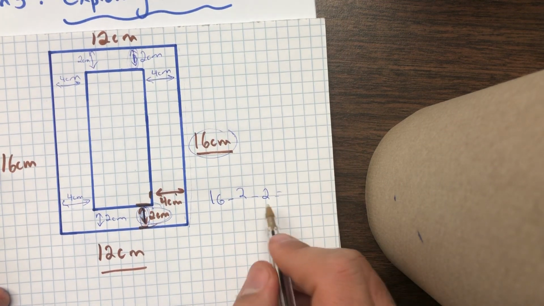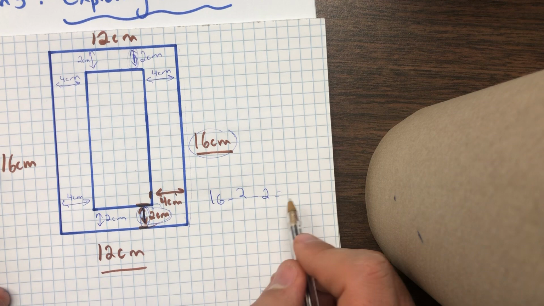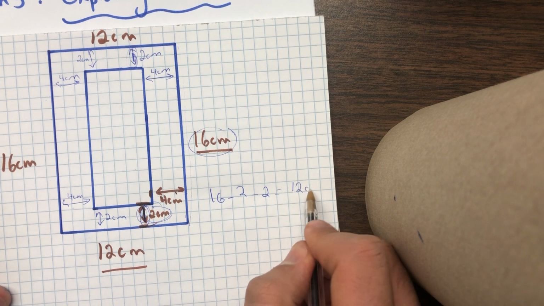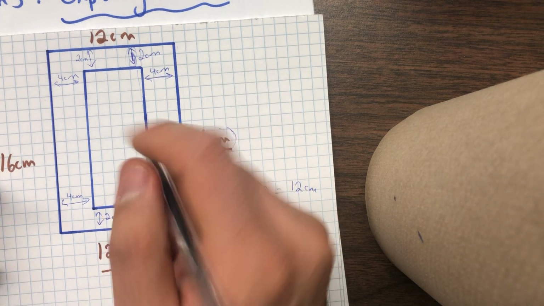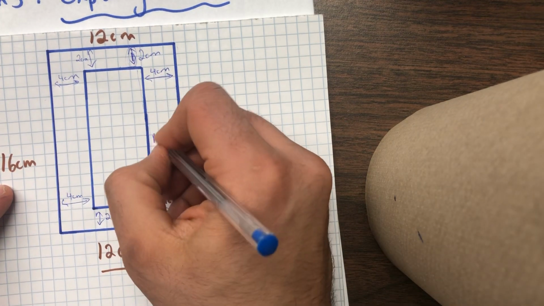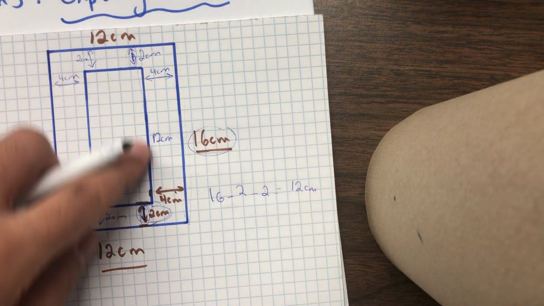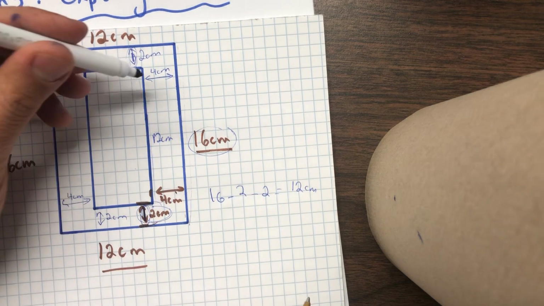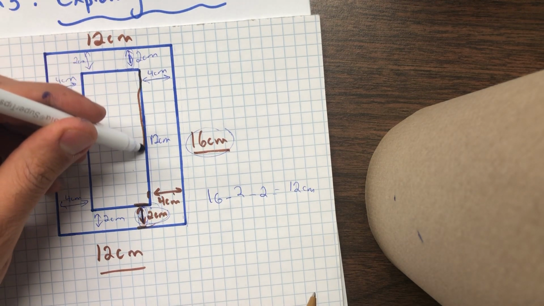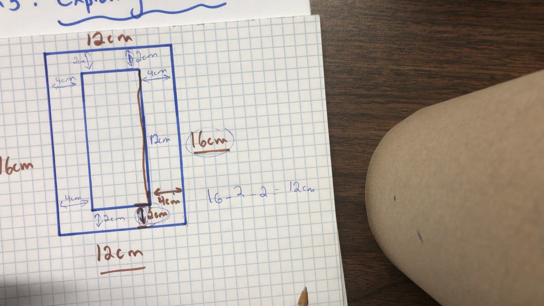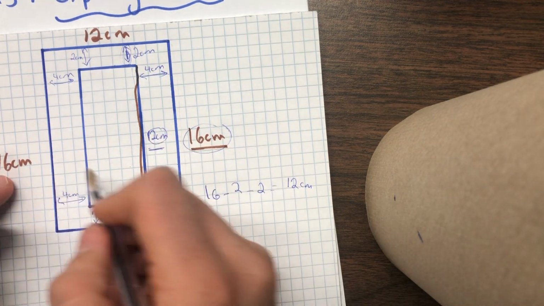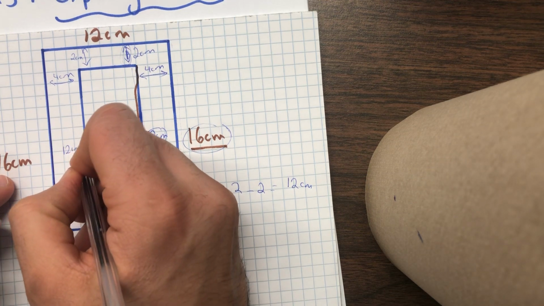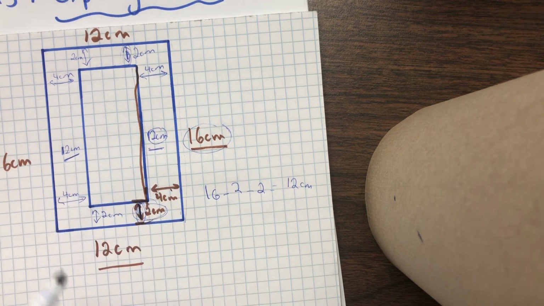So 16 minus 2 is 14, minus 2 is 12 centimeters. That means this line on the inside is equal to 12 centimeters. Again, in a rectangle, if this is 12 centimeters, the opposite side should also equal 12 centimeters.